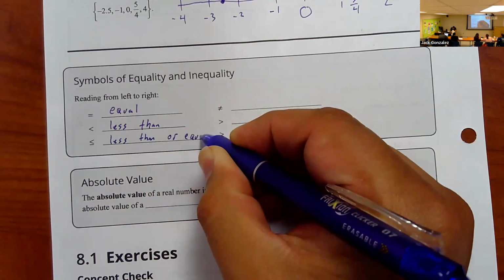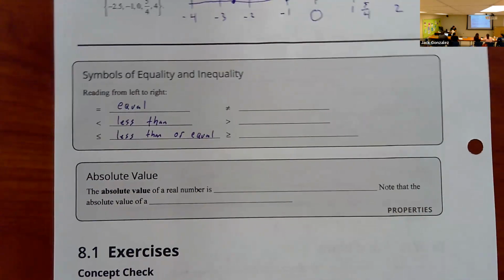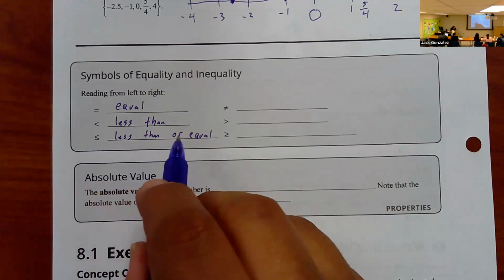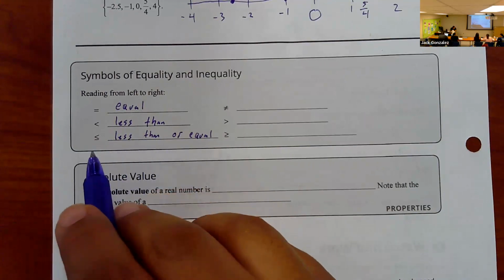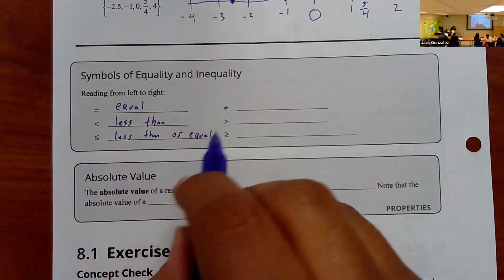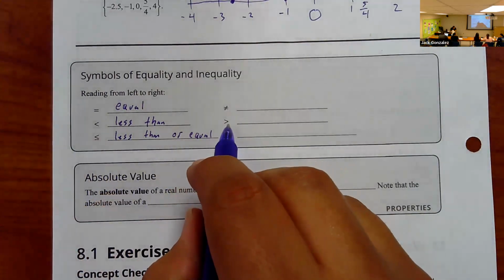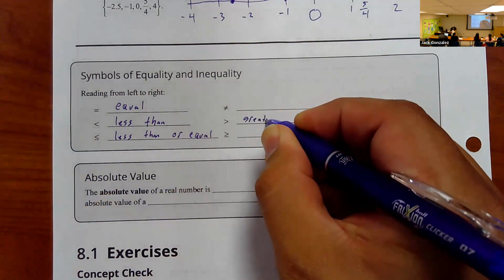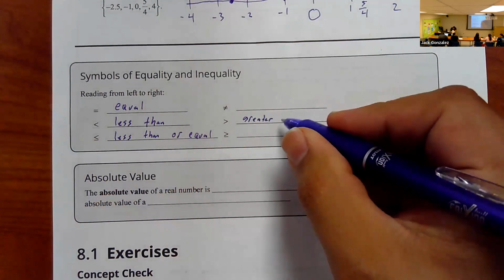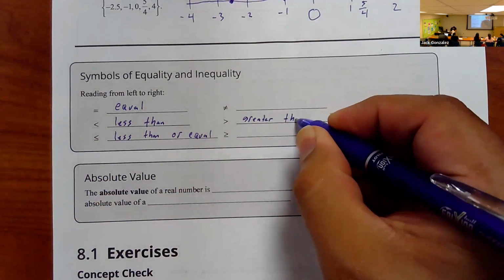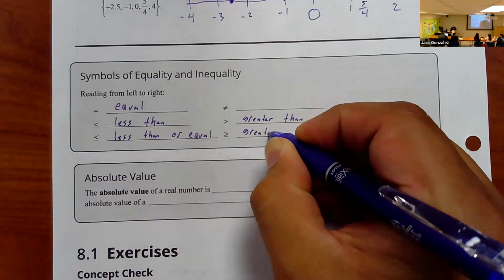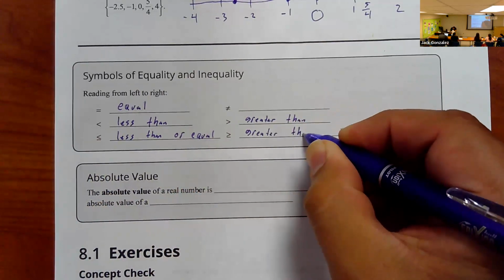But yeah, I hear what you're thinking. Right, that little line underneath means it could be equal or below, right? Less than or equal. So this guy has to be greater, and this guy is the same thing with the equal part.